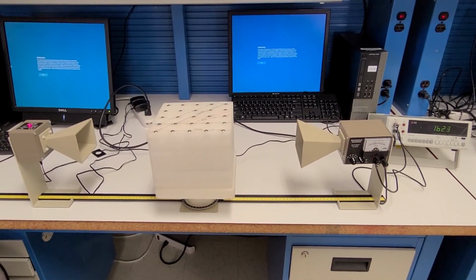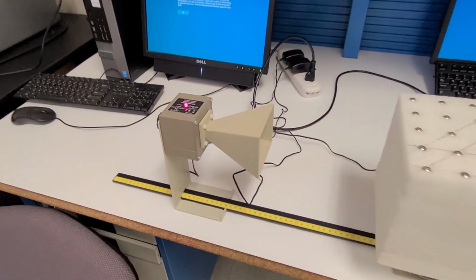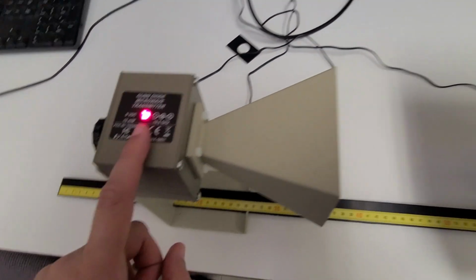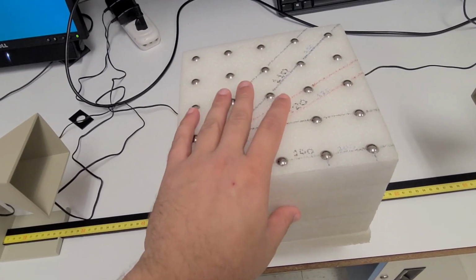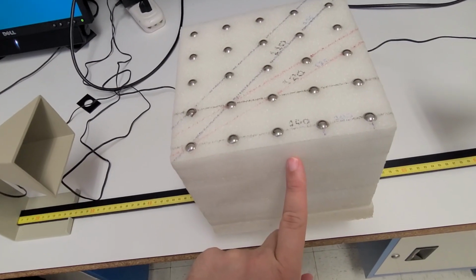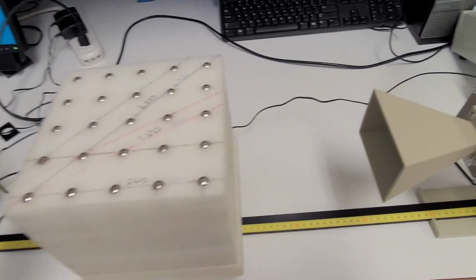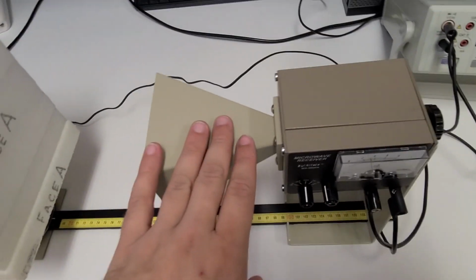All right, and here we are. This is the full setup for Bragg Diffraction. You can see over here we have our transmitter. This is what's sending the microwaves into our cubic lattice, in this case just styrofoam with metal balls embedded. These metal balls are embedded all the way throughout the center of this ball. And then any reflected beams are picked up by our receiver here.